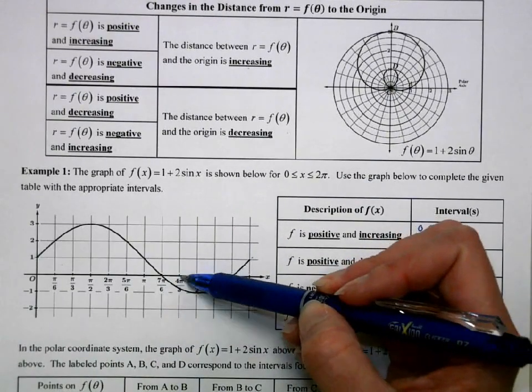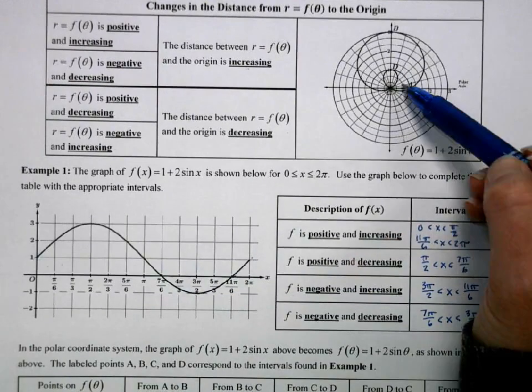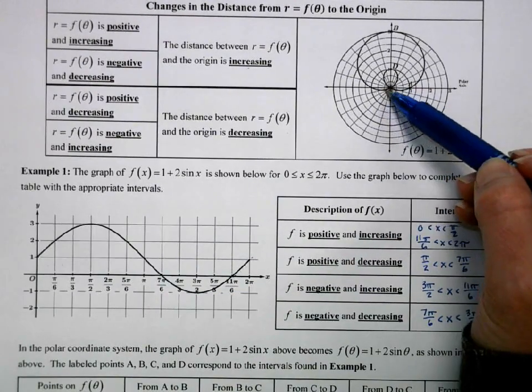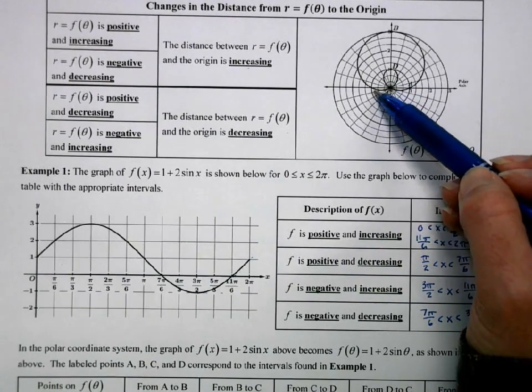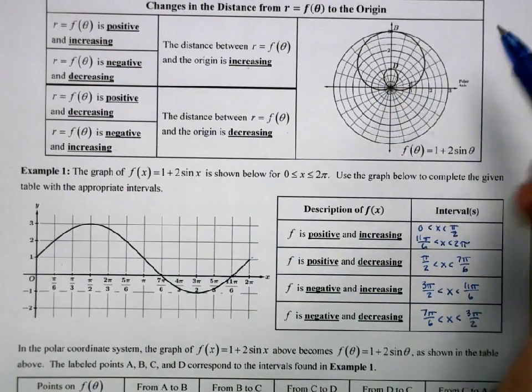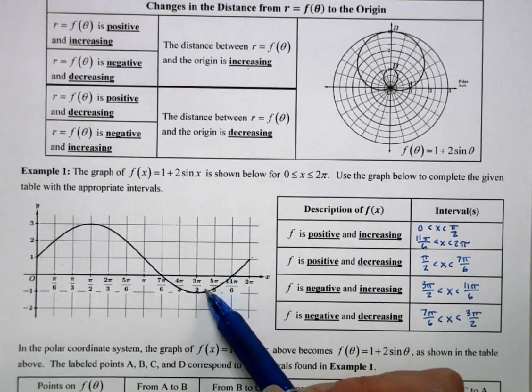So these values are pulling away from the x-axis. They're getting further. So here it's getting farther away. Then at 3 pi over 2, it's negative and increasing.